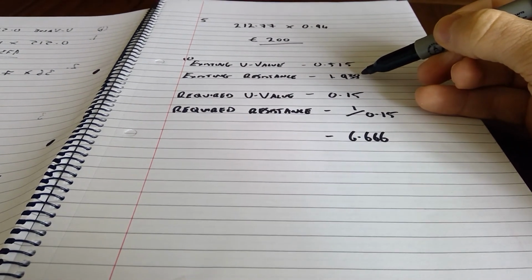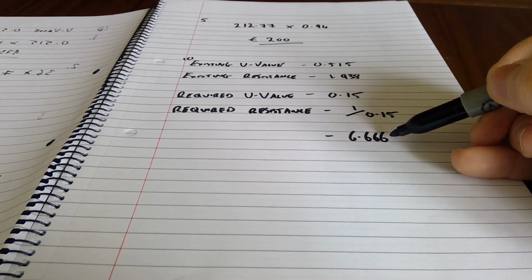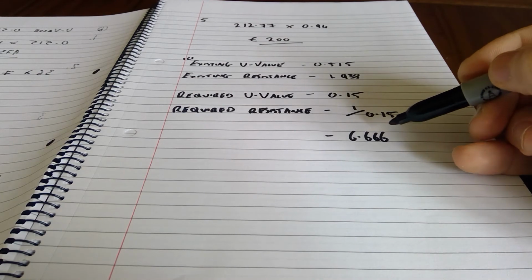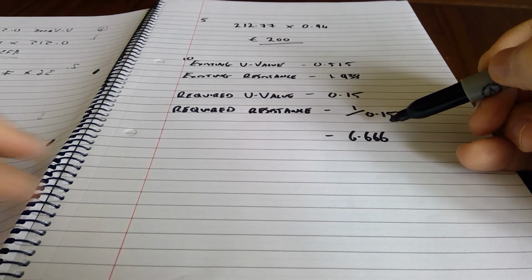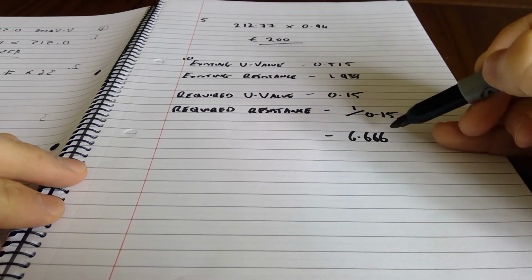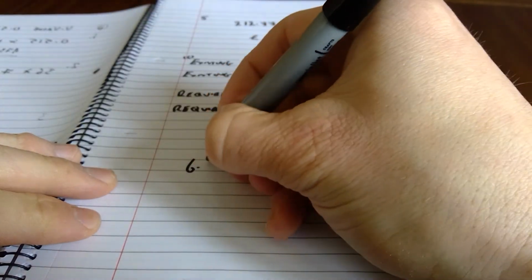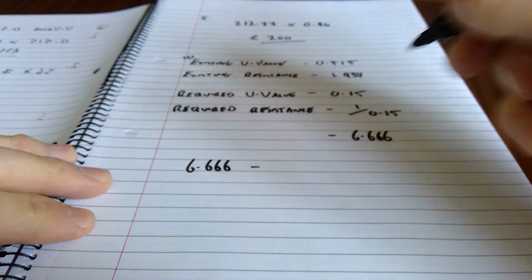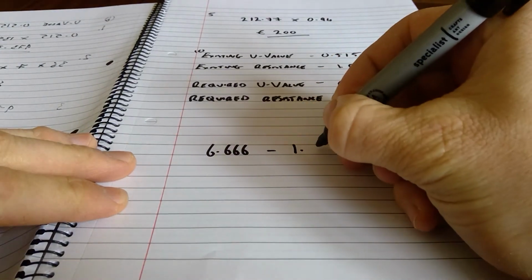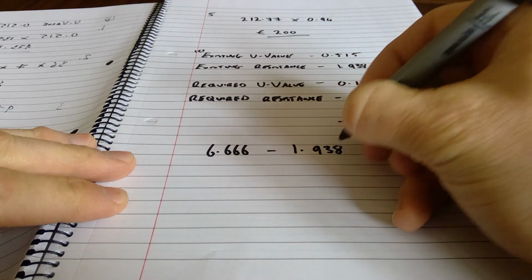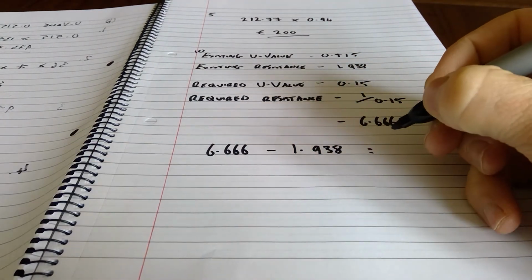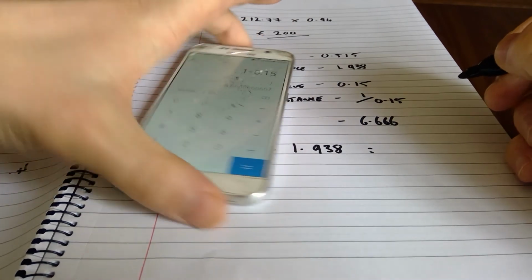We need to bring that resistance up to here, and by adding insulation it's going to make the wall more resistant. So we need to figure out how much more resistance is needed, so we take this away from this. So 6.666 minus 1.938. That will give us a result.